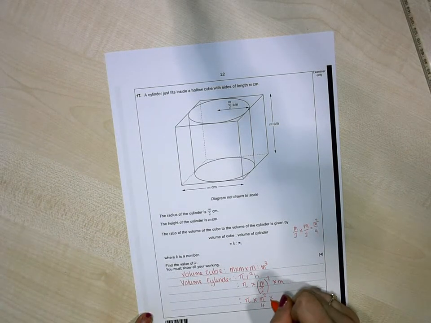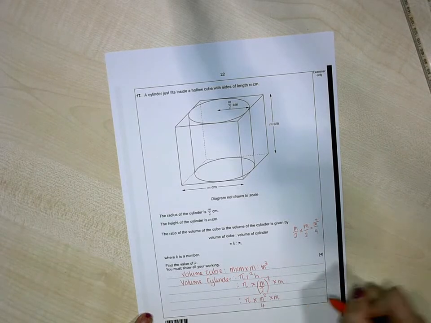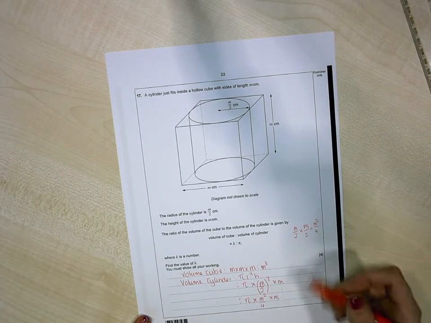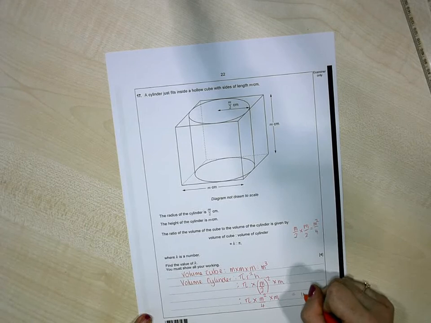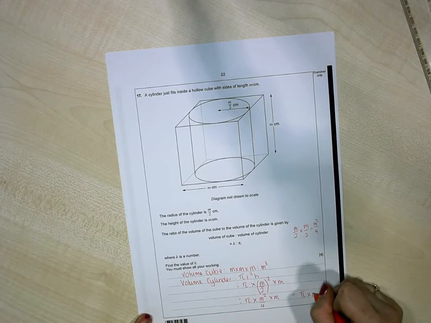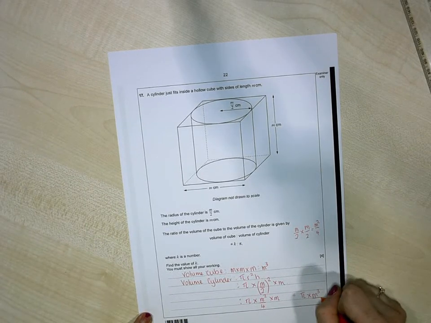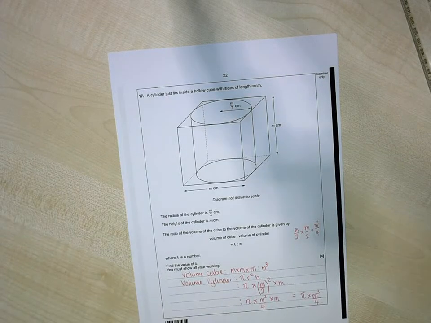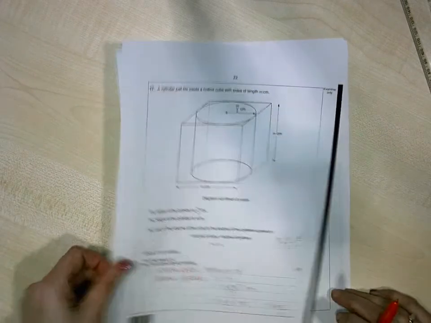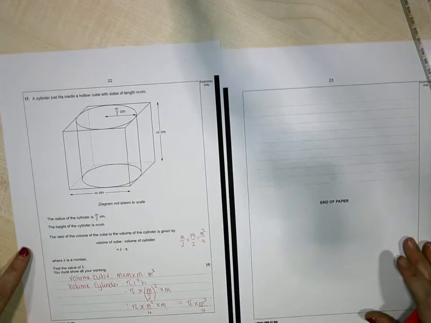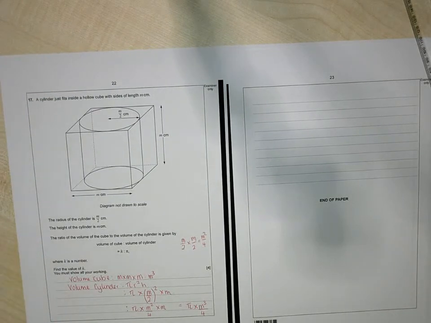M squared over 4 multiplied by m. So I can simplify that down a bit more, because we're multiplying by m. So we're going to have pi multiplied by m cubed over 4. Okay, that's the volume of my cylinder.